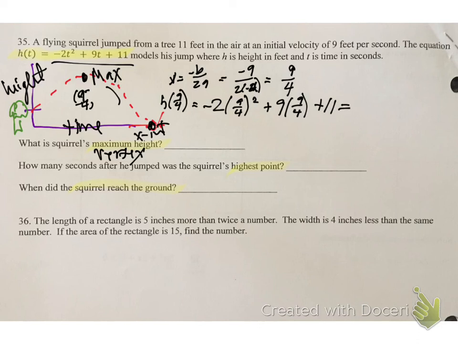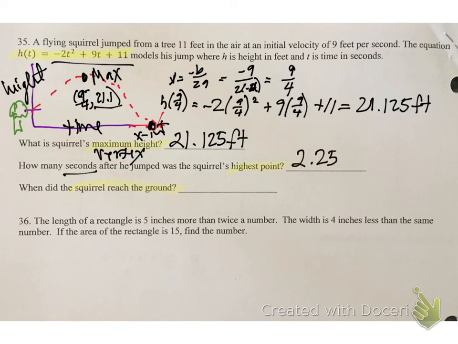You plug that in your calculator and you end up getting 21.125 or 169 over 8, something like that. Feet. So to answer this question, my maximum height would be the y value, so 21.125 feet. And then seconds would be my x value, so 9 over 4 seconds or 2.25 seconds.